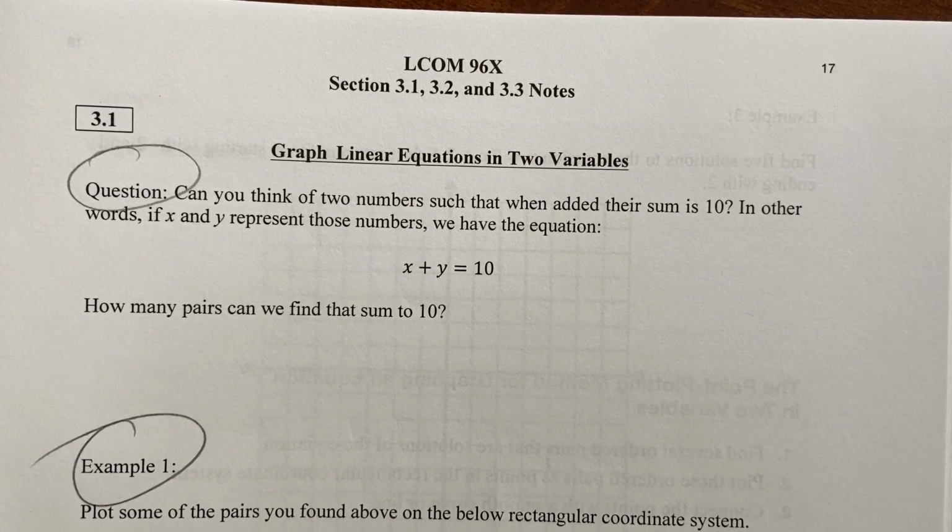Hi everyone. We're picking it up here in 3.1. I'm going to go through 3.1, 3.2, and 3.3 in this video.